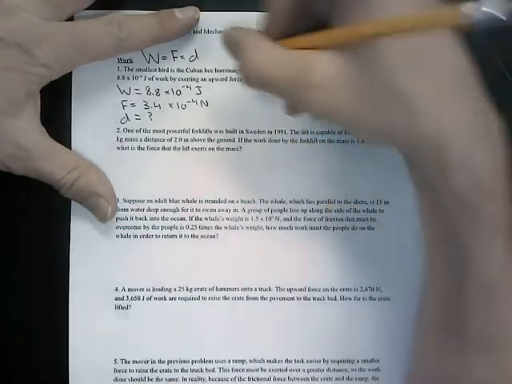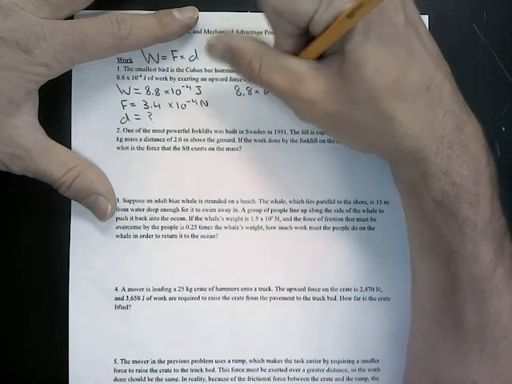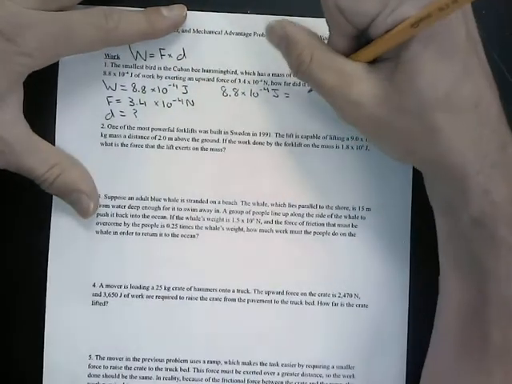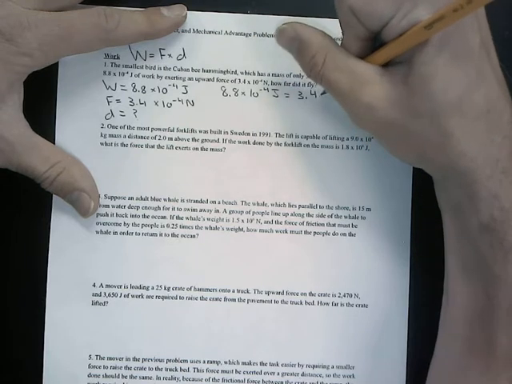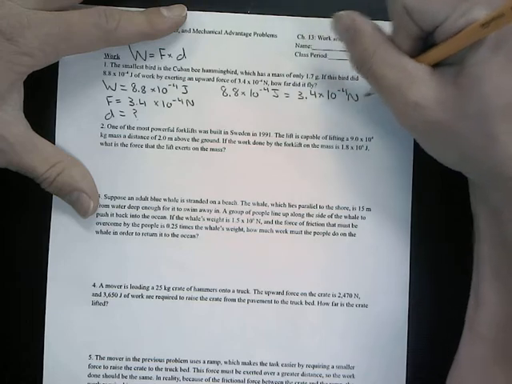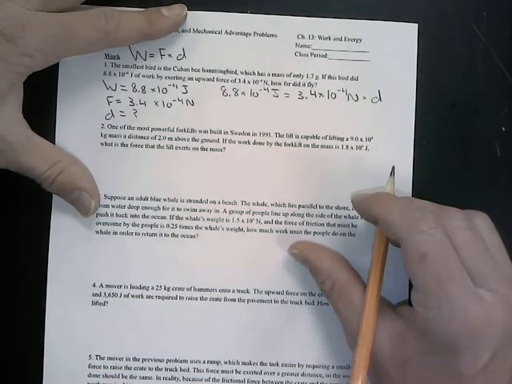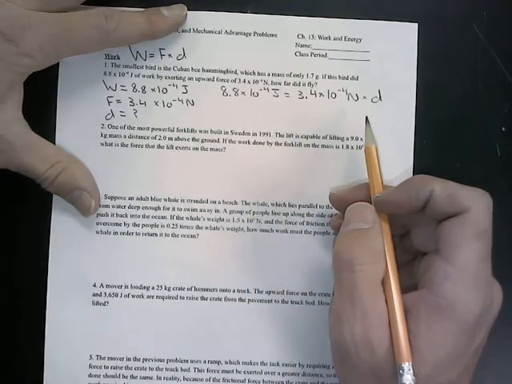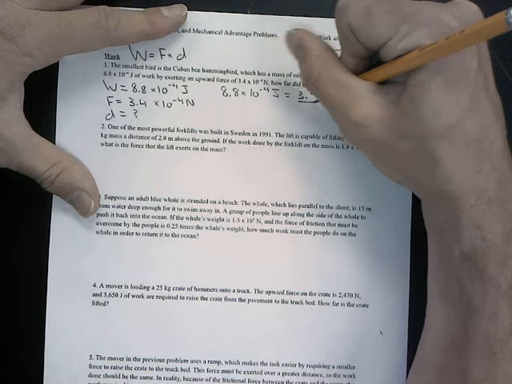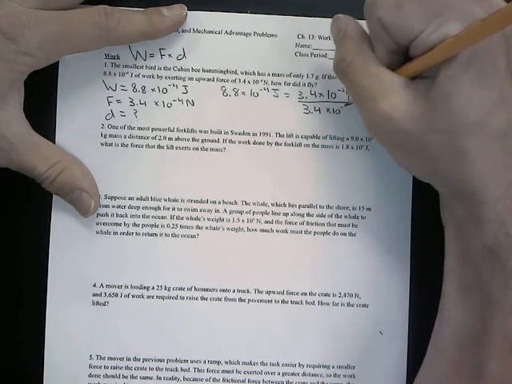So we plug this back into our equation, and we have 8.8 times 10 to the negative fourth joules equal to 3.4 times 10 to the negative fourth newtons, all multiplied by our D for distance. Now, to get D by itself, we need to divide each side by 3.4 times 10 to the negative fourth.